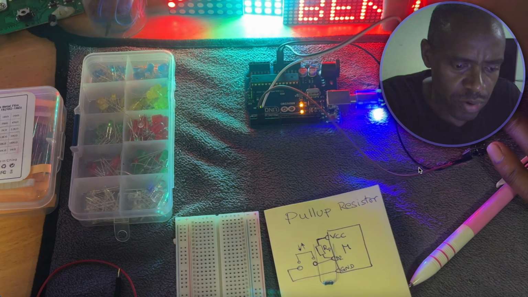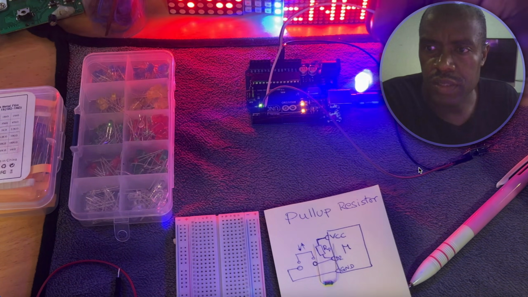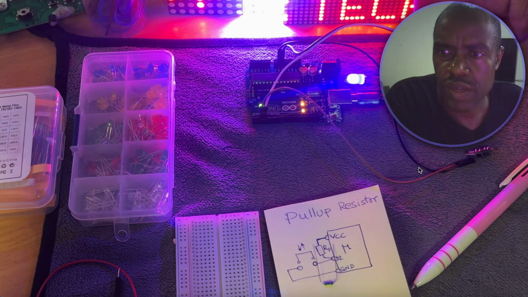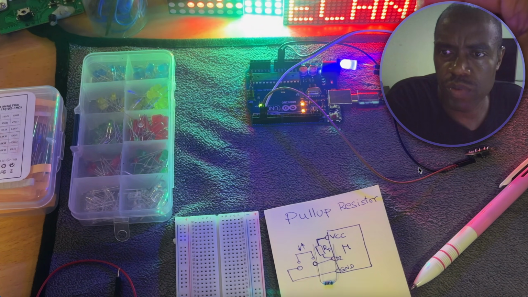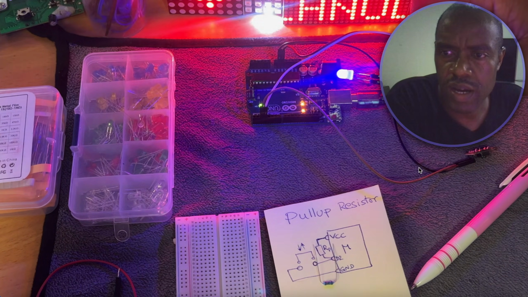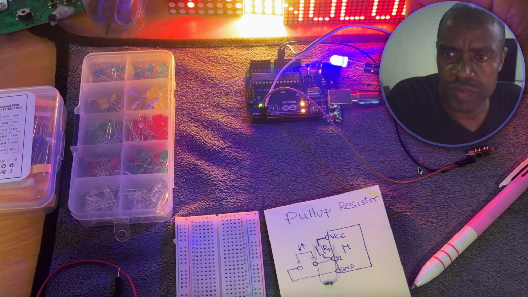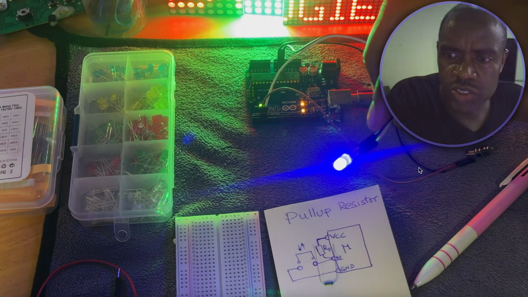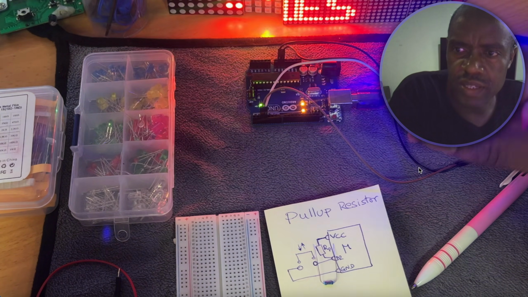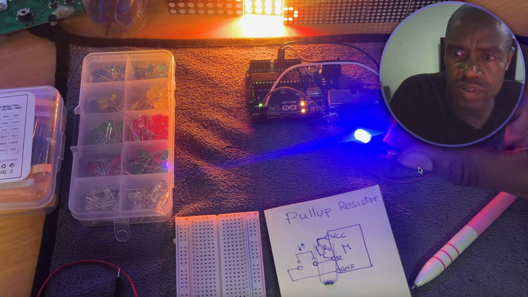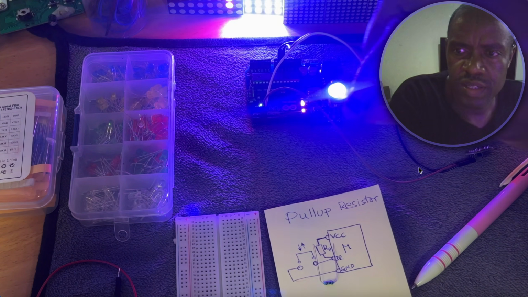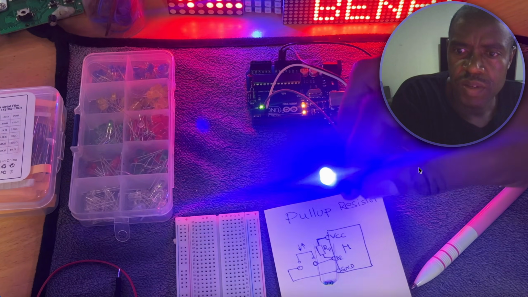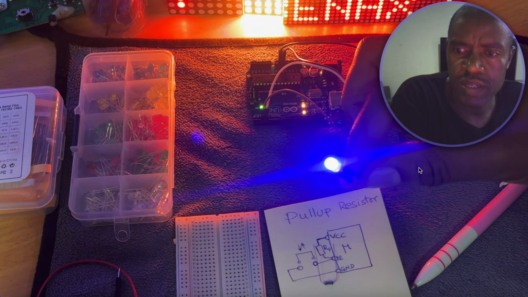Before we change the program, see what has happened. Look very well at this LED. It's actually kind of blinking. It's unstable. I don't know if you can see it, but it's kind of blinking.